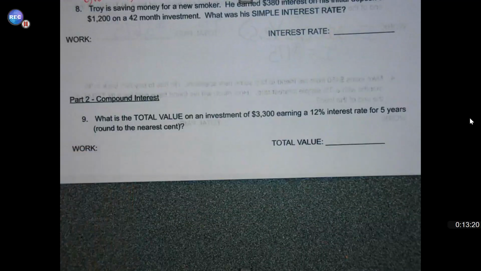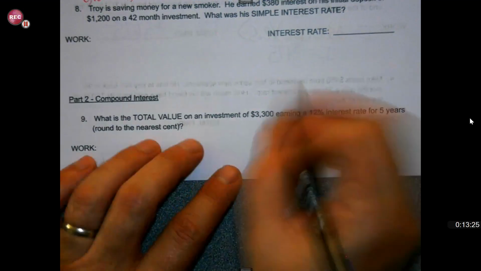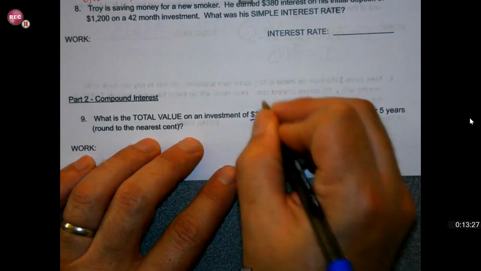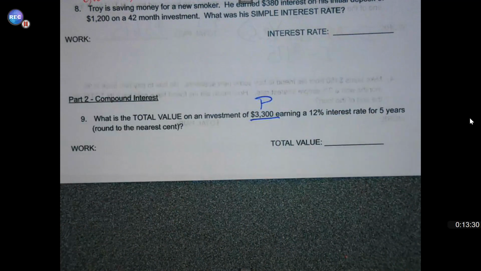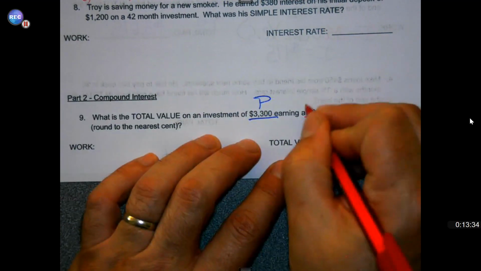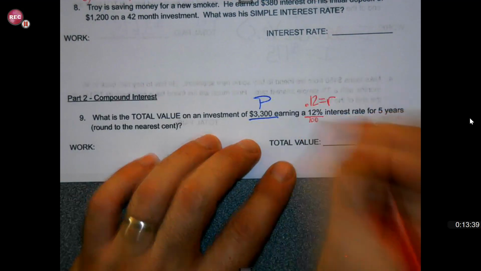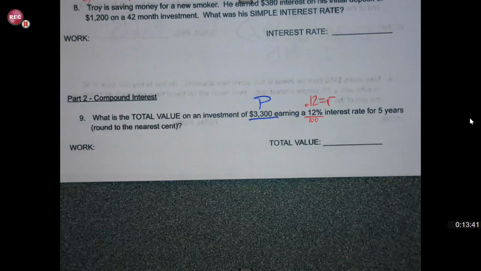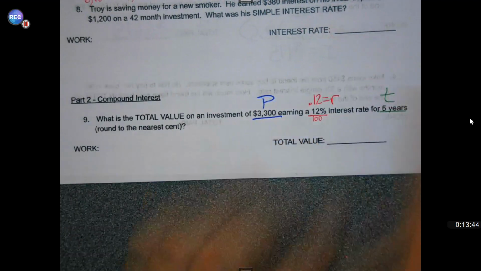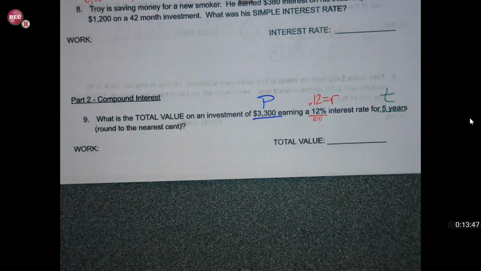So when I get to number 9 here, let's see what we got. Okay, what's the total value of an investment of $3,300 principal? That's what I started with. Earning a 12% interest rate. Just divide that by 100, for 5 years. So you're like, okay, what am I up to here? Well, let's see.